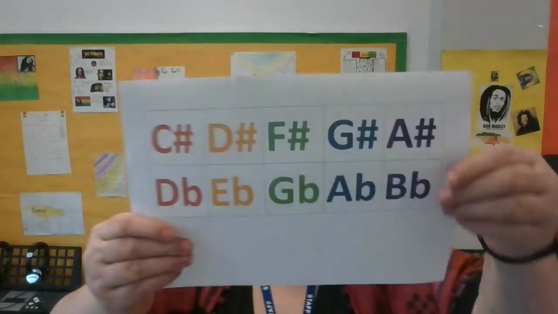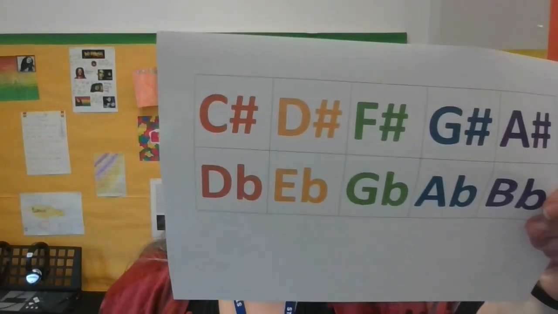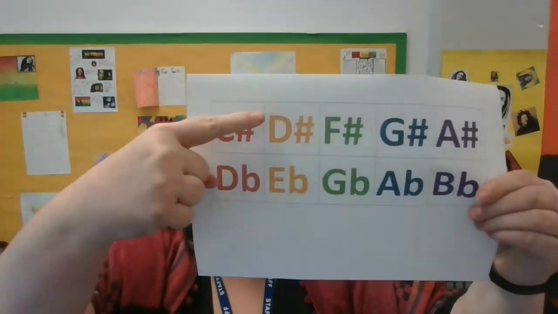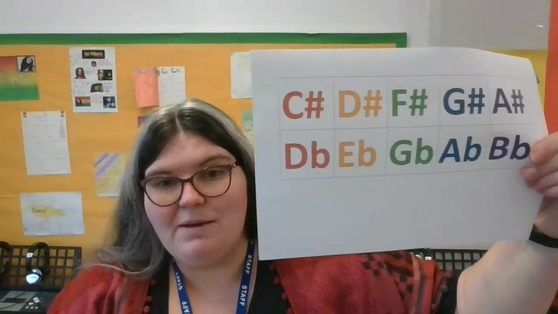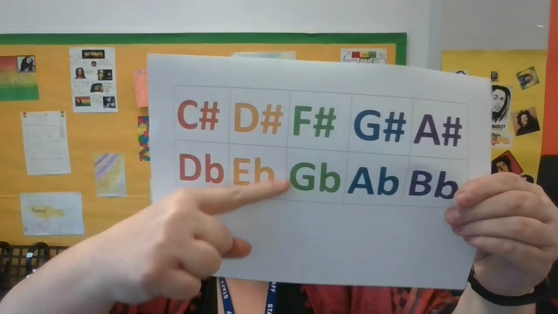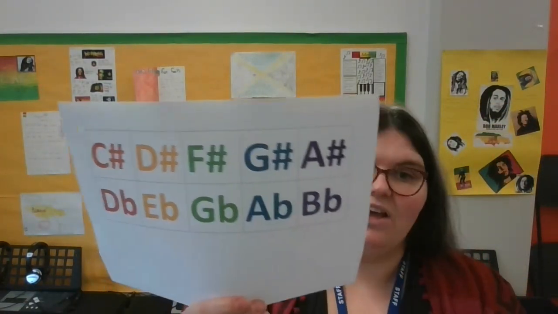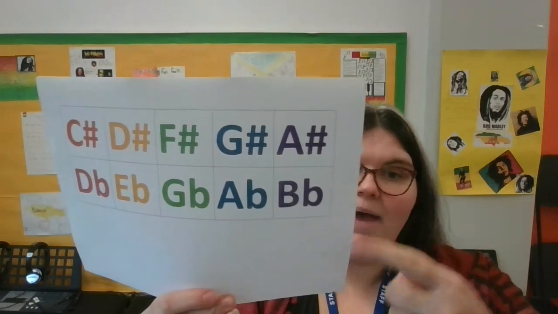All of these are the notes, the black keys on the keyboard, and they are enharmonic equivalents. An enharmonic equivalent means 2 names for the same note. So if you have a look, C sharp and D flat. Can you see how I've made them the same colour? That's because they're the same note. And D sharp and E flat, they're the same note as well. F sharp and G flat are the same note. And G sharp and A flat are the same note. A sharp and B flat, they are the same note as well.